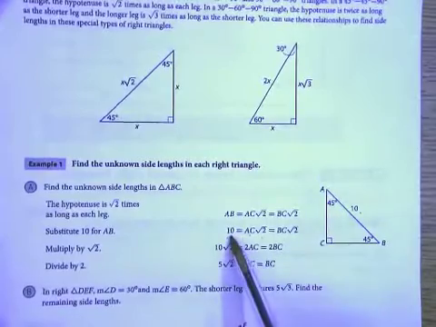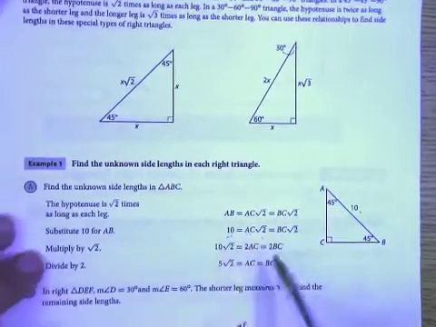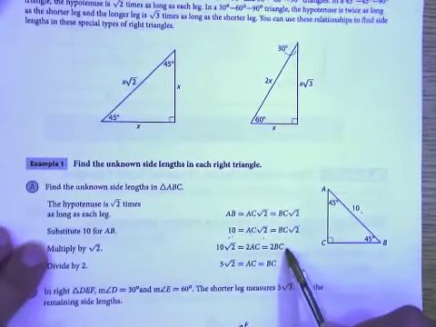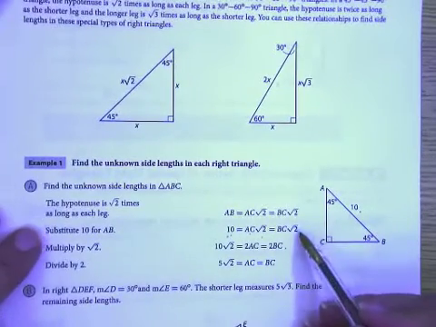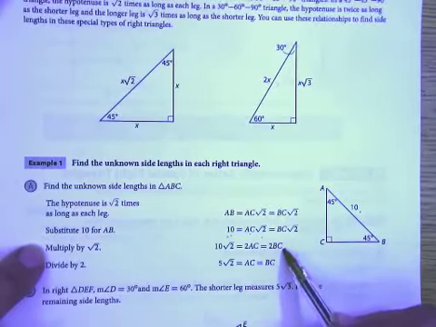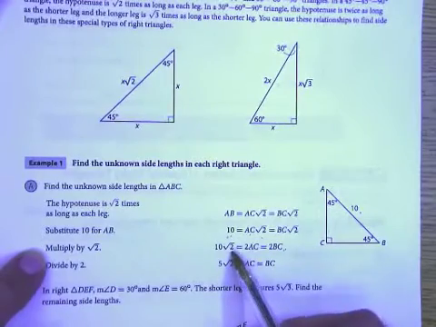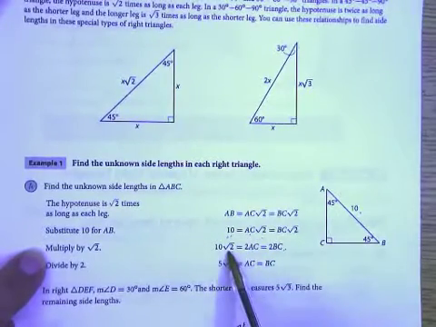So I substitute 10 in for what I know, and they're doing something in this text that I've never seen before, but I kind of like it. What they did from here to here is multiply the whole equation by radical 2. Okay, so 10 times radical 2 is just 10 radical 2.